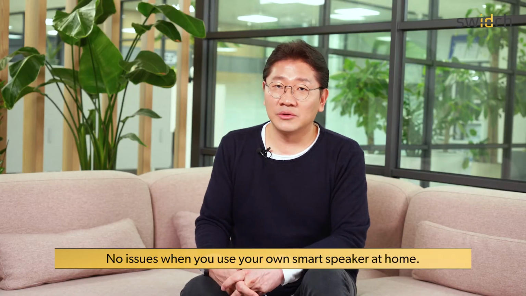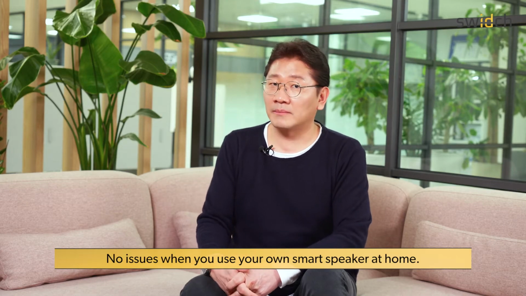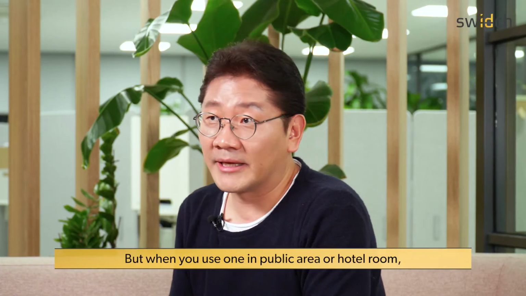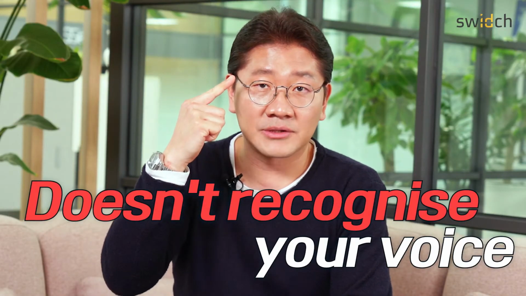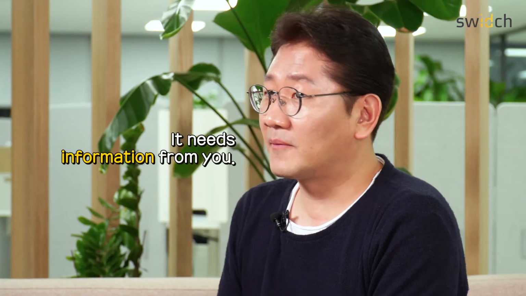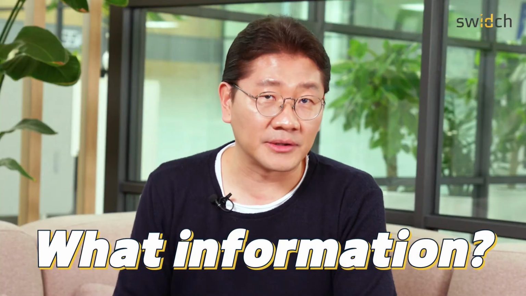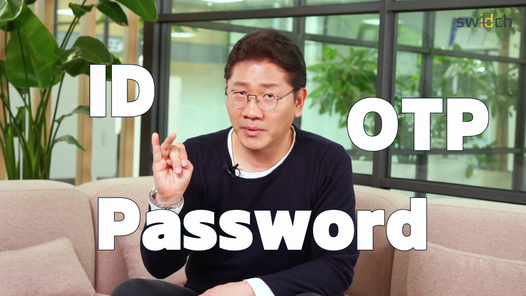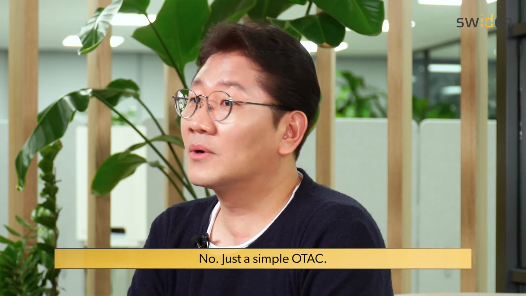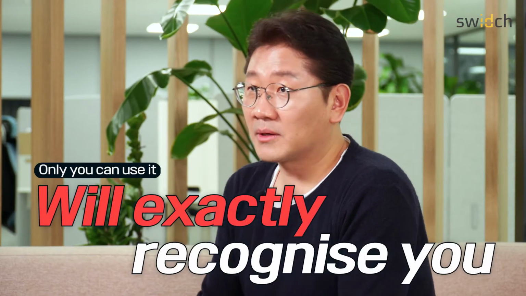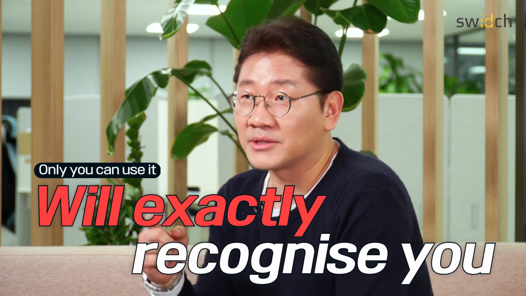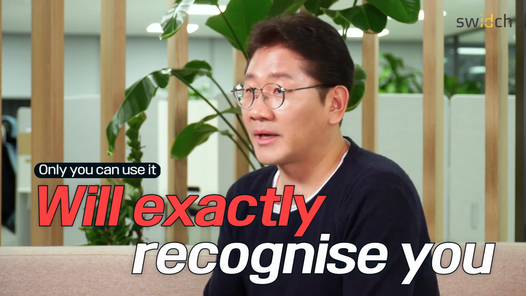No issues when you use your own smart speaker at home. But when you use one in public area or hotel room, it doesn't recognize your voice. It needs information from you. What information? ID, password, and OTP? No, just simple OTAC. Don't worry if anyone overhears it. The speaker will exactly recognize you, and only you can use it.